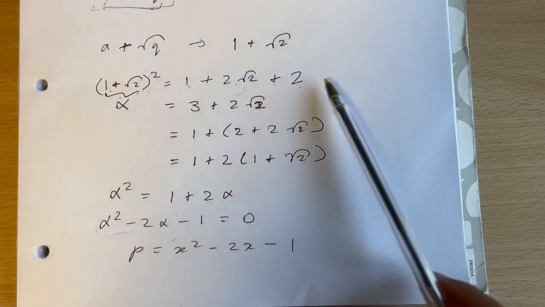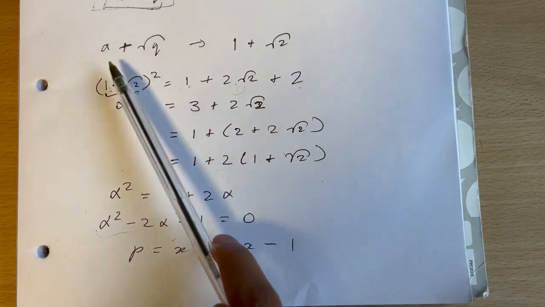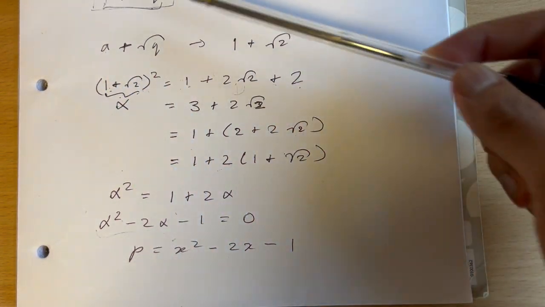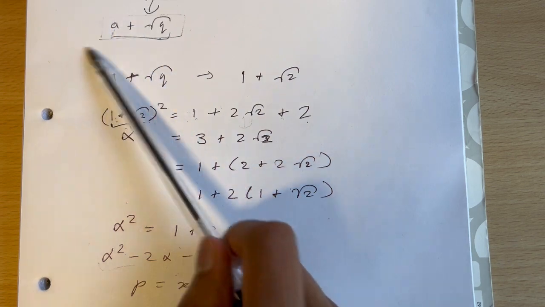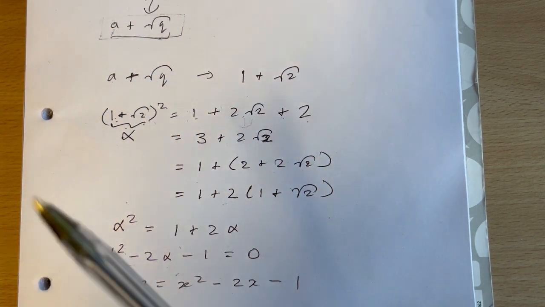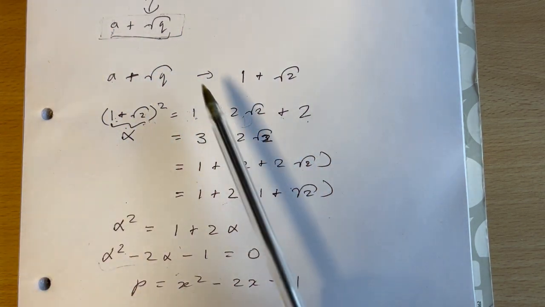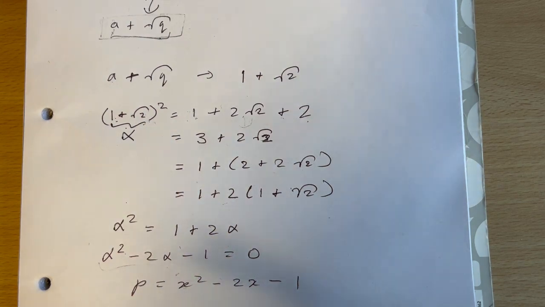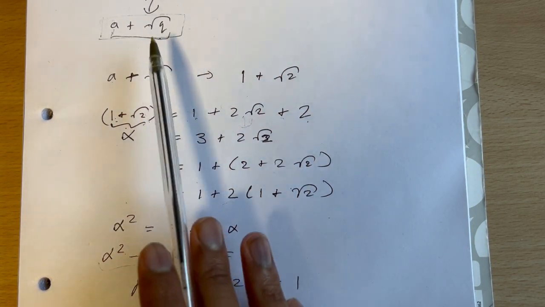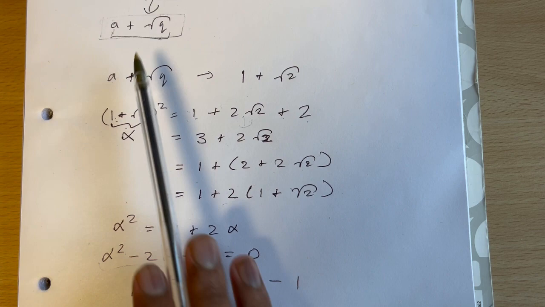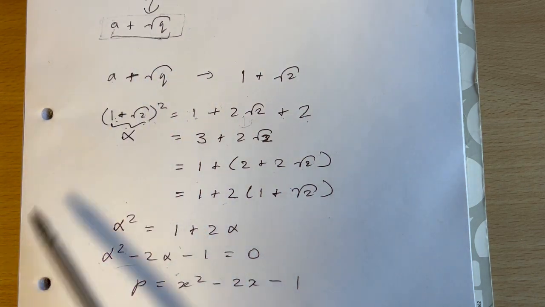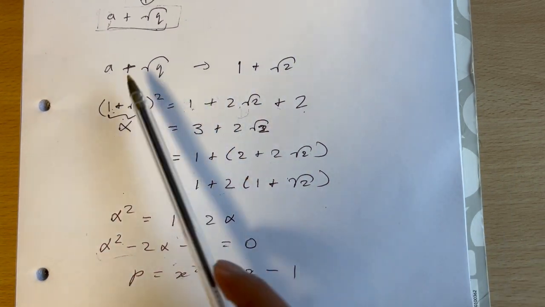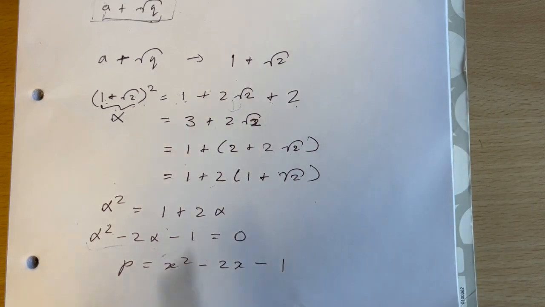For this problem, this method's fine, so I'll actually prove that for numbers of this type, this method works. But then afterwards, I'm going to do this whole thing again with another better method, which you can use to show that the sum of any two algebraic numbers is going to be algebraic, and same with the product. So I'll see you in the next video.